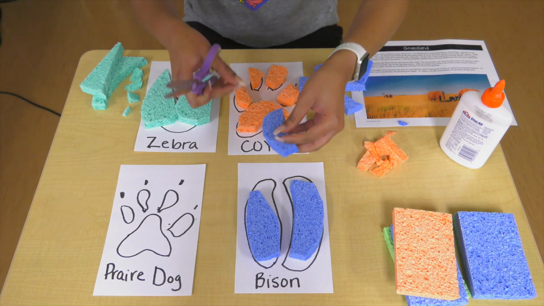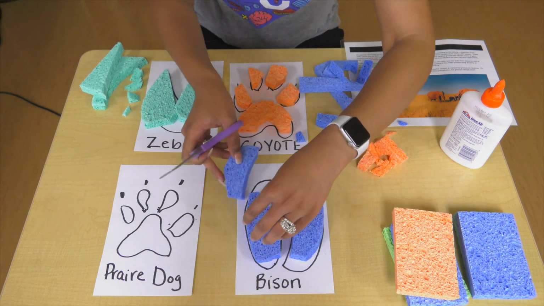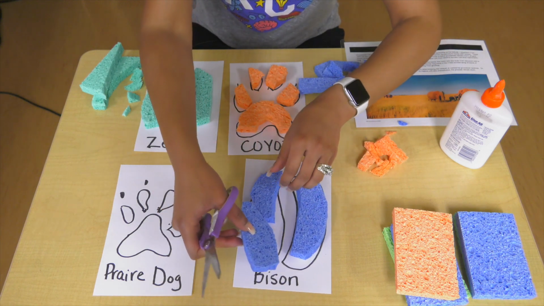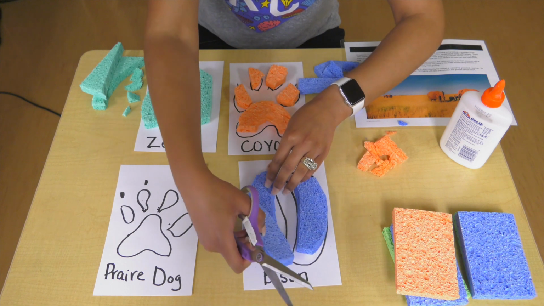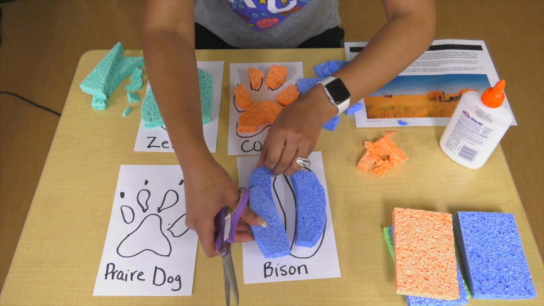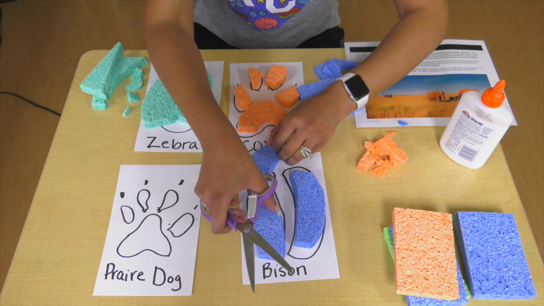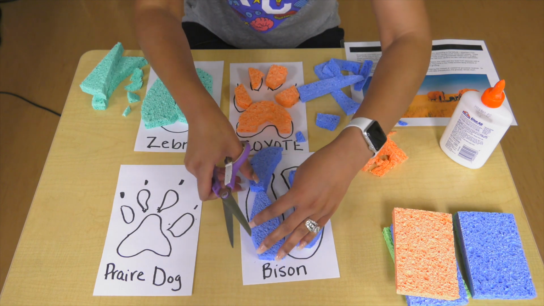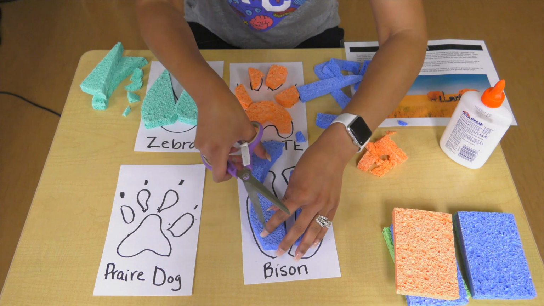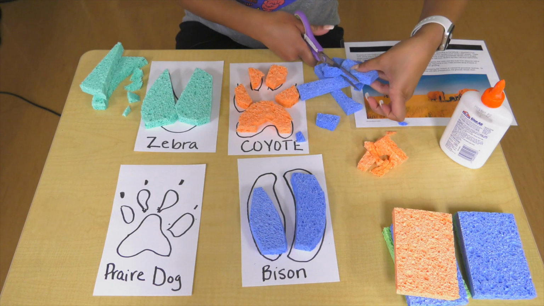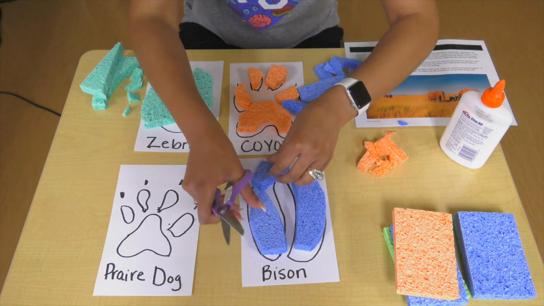Again, to be more creative, you can put paint on these and try to see if you can create the track on another paper. This is the bison animal track. There we go.